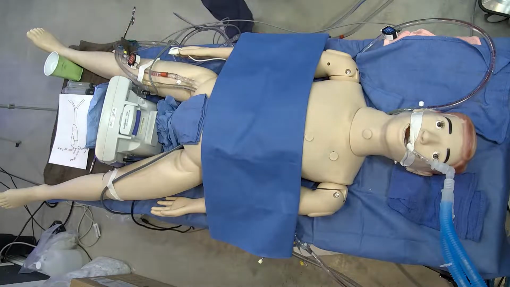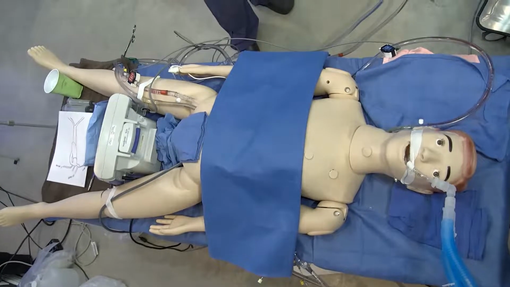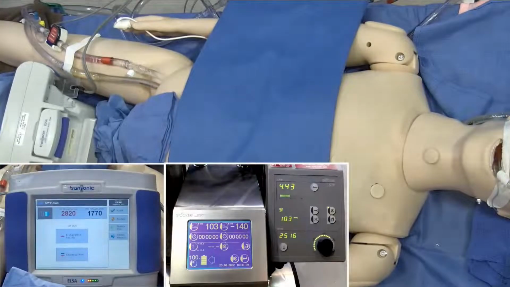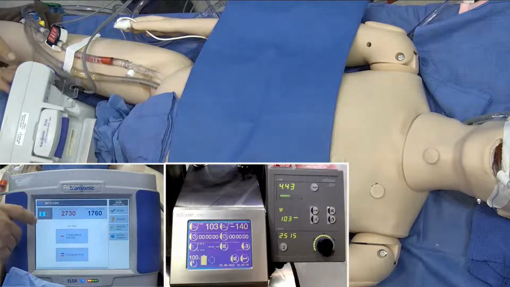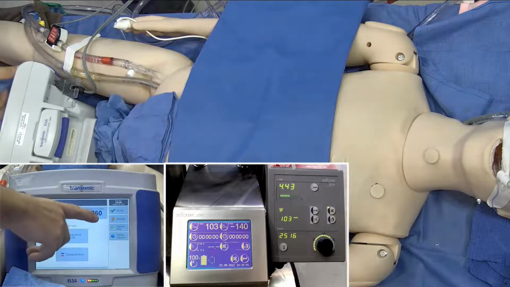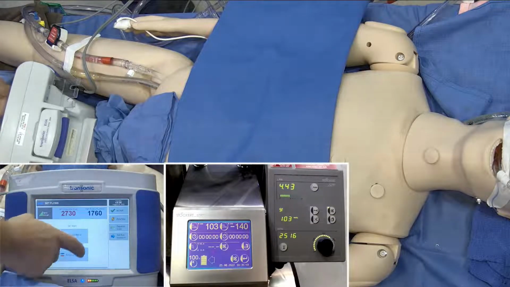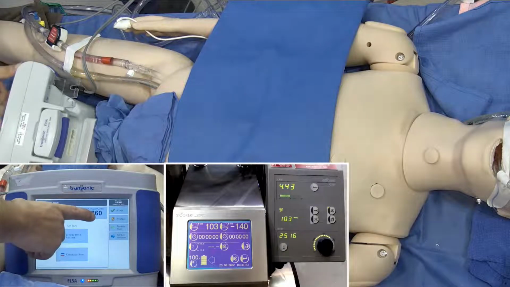Okay, very good. Now, remember that screen we were going to do where you have everything up? So let's go with that. There you go. That is beautiful. Now, what I can tell you is our total flow is 4.43. Our flow going to the femoral artery is 2.73, and our flow going to the venous, to the right IJ, is 1.7 liters.